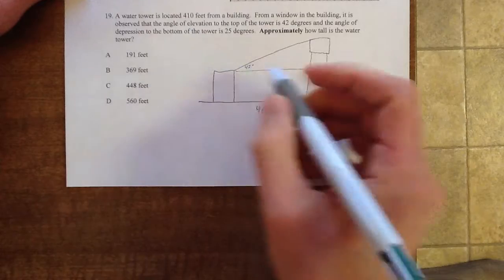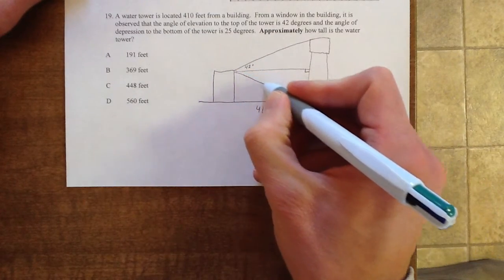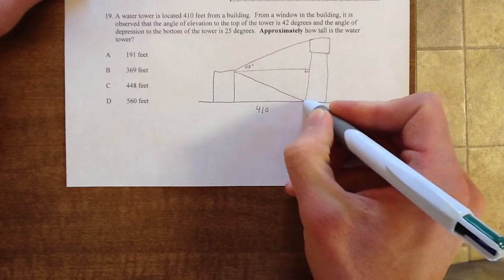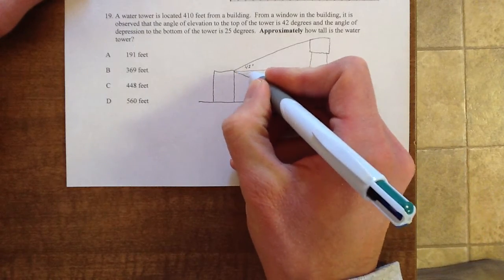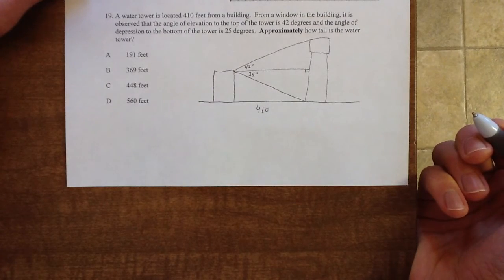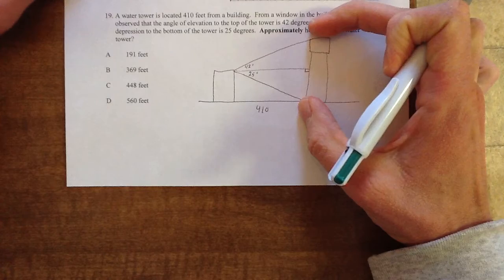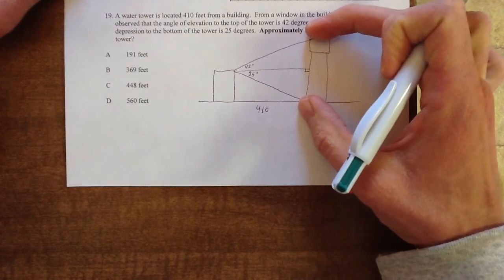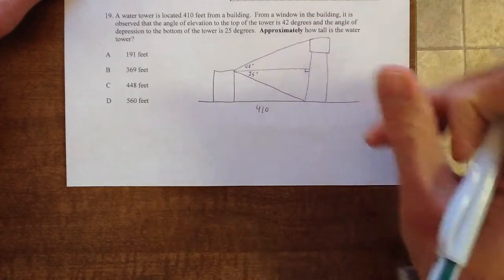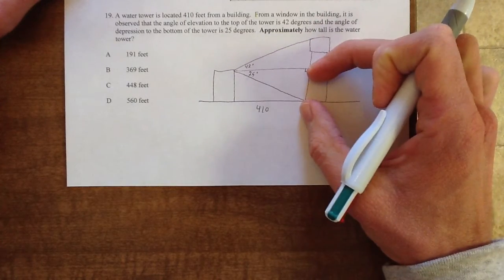Well, then, the angle of depression, that would be looking down to the bottom of the tower, that's 25 degrees. So that's a 25-degree angle right there. And then it says approximately how tall is the water tower. So we need to know this value right here. But before we're tempted to put an X or something like that on this entire value, keep in mind that we have two separate problems that we need to solve.